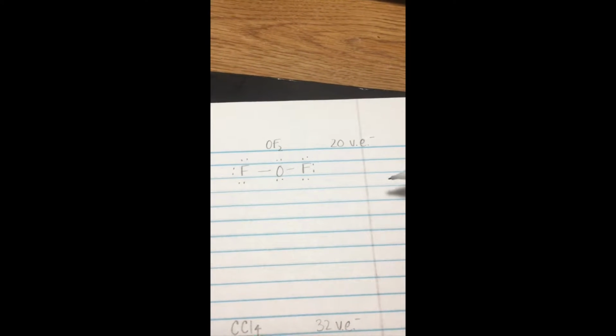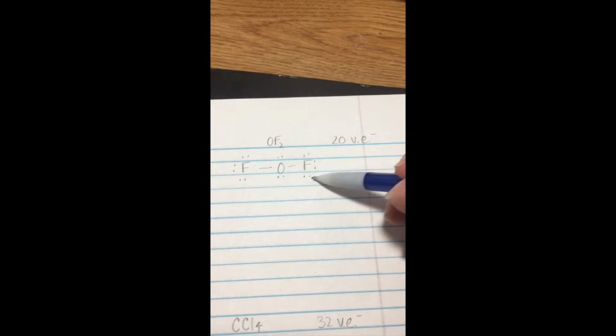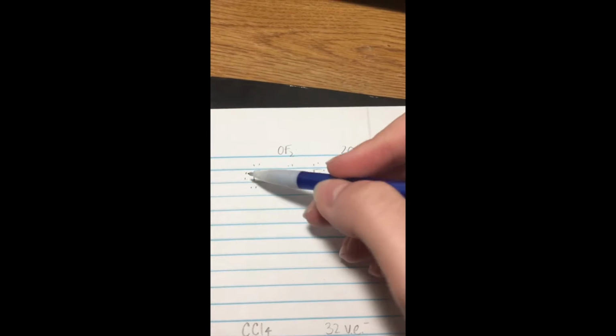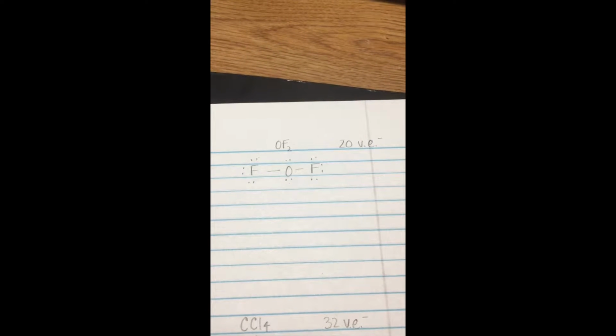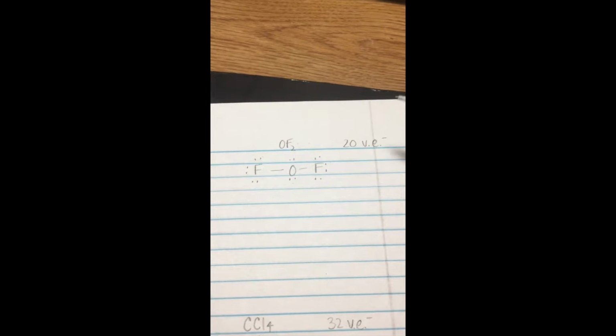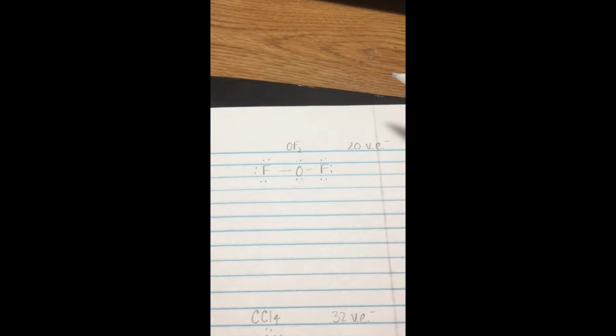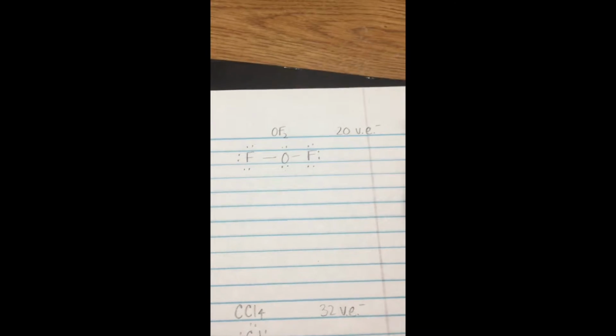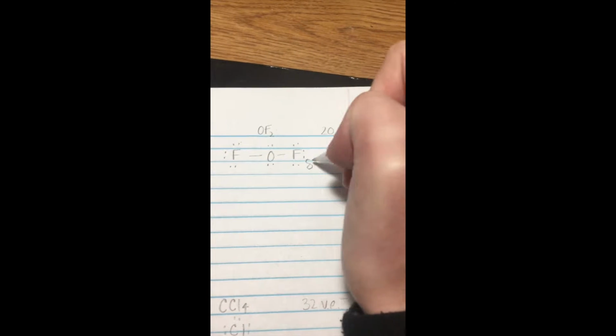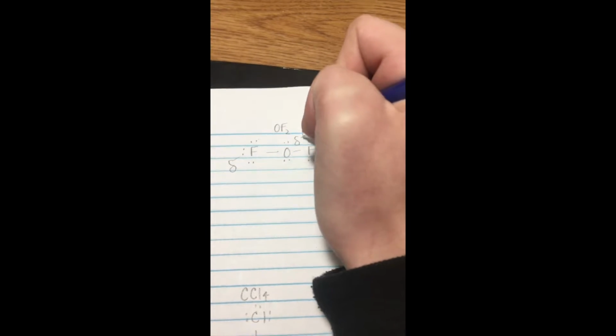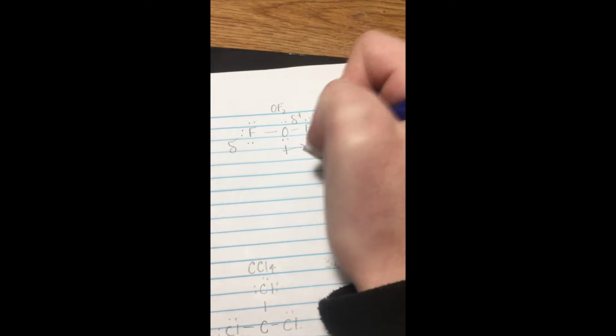So for OF2, I have the Lewis structure here. It has 20 valence electrons, so 2, 4, 6, 8, 10, 12, 14, 16, 18, 20. Every atom has an octet, so for the partial charges, F is the most electronegative, so the 2 F's will have partial negative charges, and the O has a partial positive charge. And the bond dipoles will point to F because it's the most electronegative.